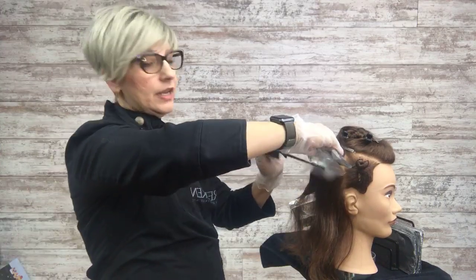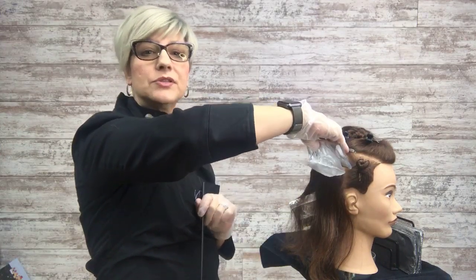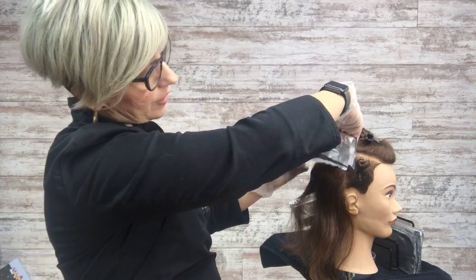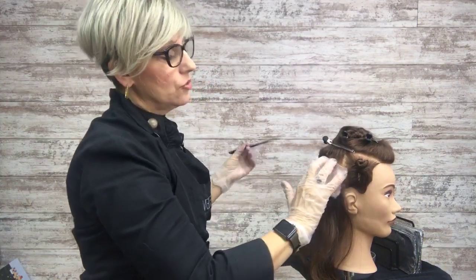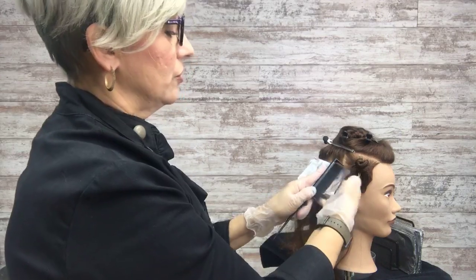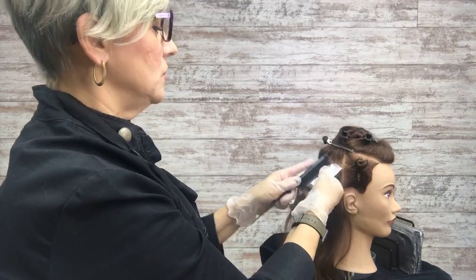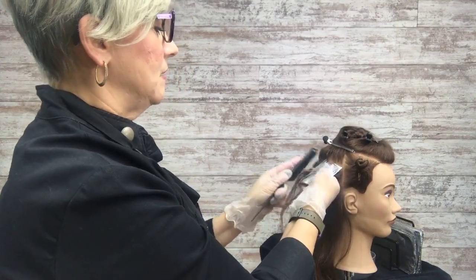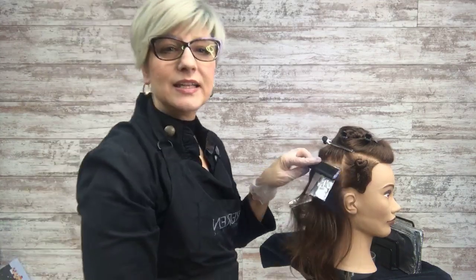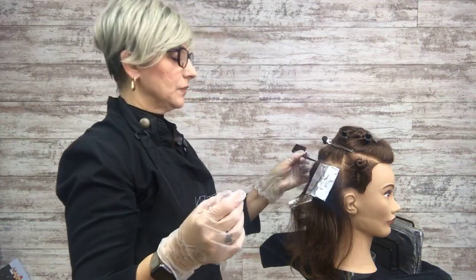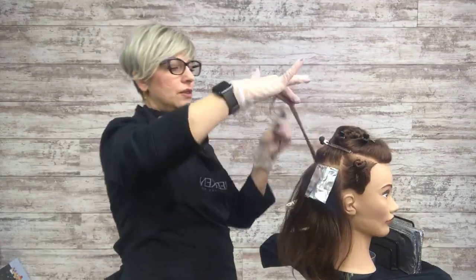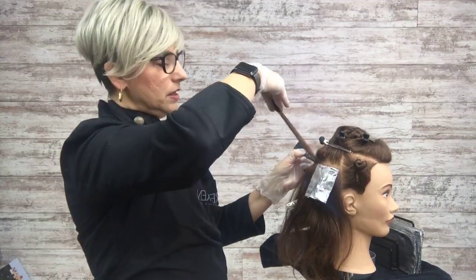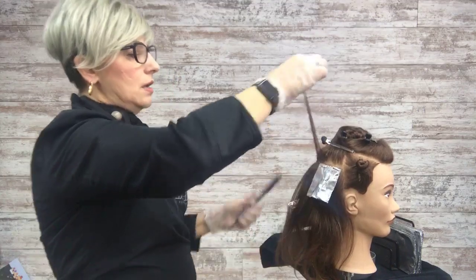So here is that little flap that I was talking about. This is where I take it and I push it right back up so that I make sure that I am as close to the scalp as I possibly can be and that I don't get any type of bleeding. Now I'm going to do the same thing on this section. There again, this one has a little bit too much hair.